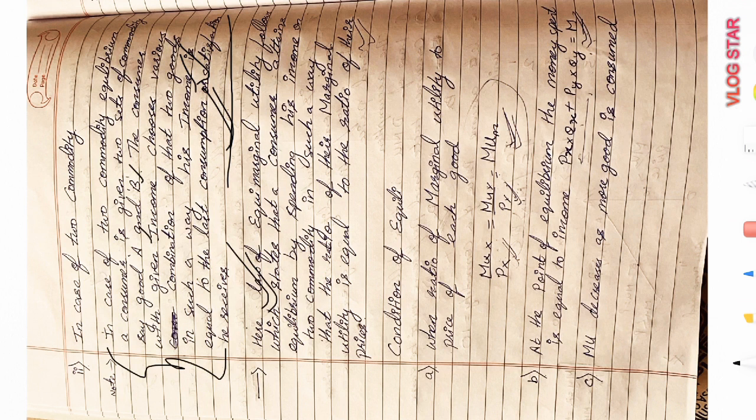The law of equimarginal utility states that a consumer attains equilibrium when he spends his income in two commodities in such a way that the ratio of marginal utility is equal to the ratio of the price.